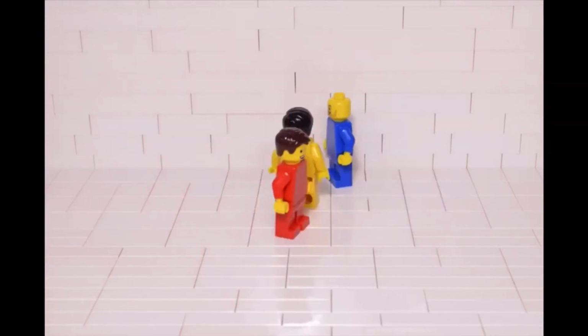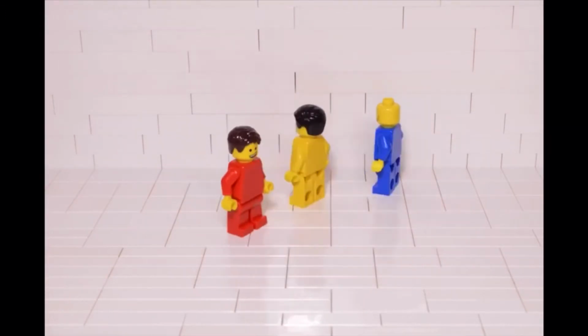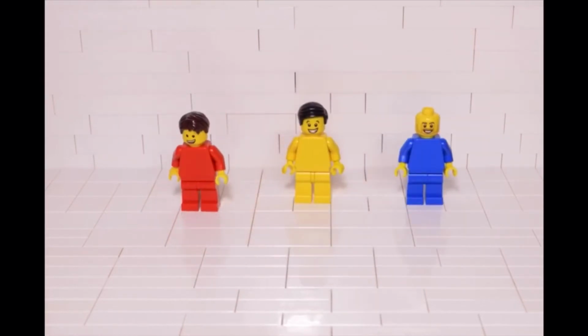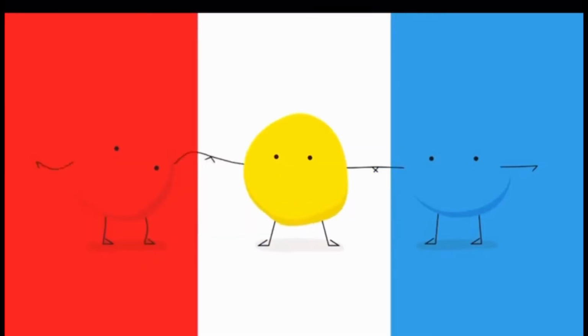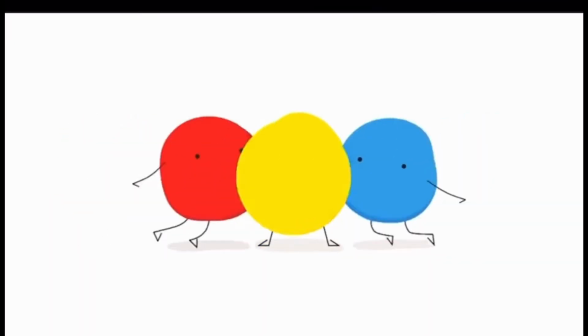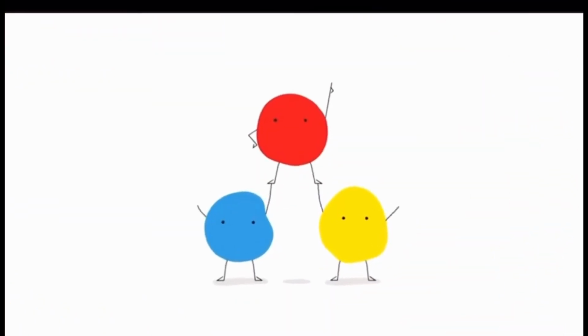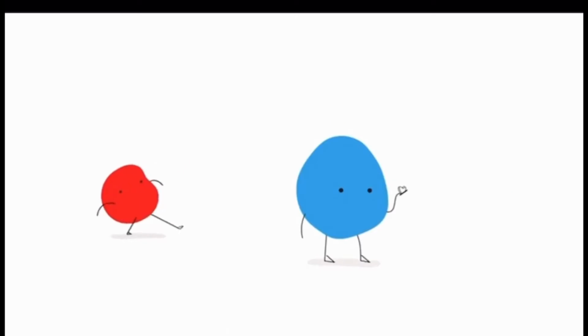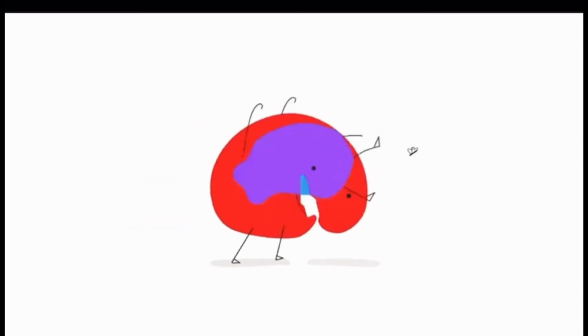Primary is true. The world is full of every kind of color, but we're just talking red, yellow, and blue. Three primary colors: red, yellow, blue. Mix them together and make something new.